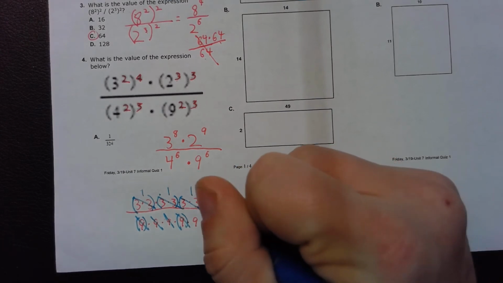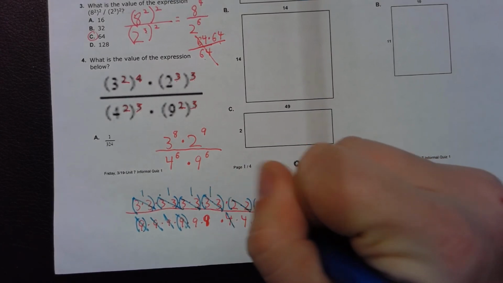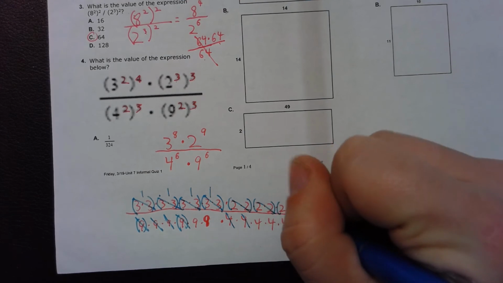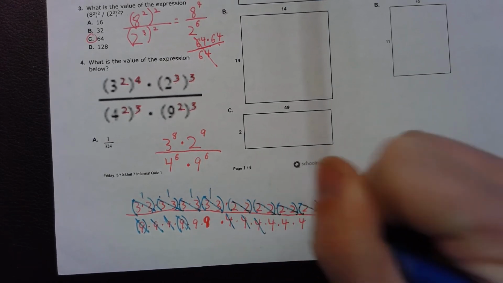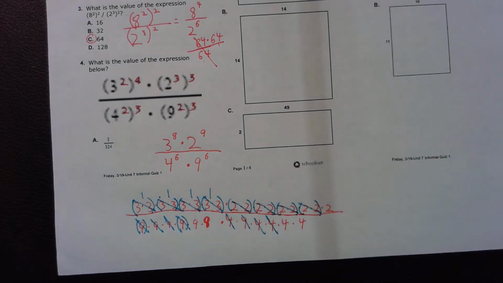2 times 2 equals 4. 2 times 2 equals 4. 2 times 2 equals 4. 2 times 2 equals 4. So on the bottom, we still do have some numbers left. So let's see what we can do about this. And I'm actually starting to look at this problem and realizing the correct answer to this one isn't going to be there, but that's okay.